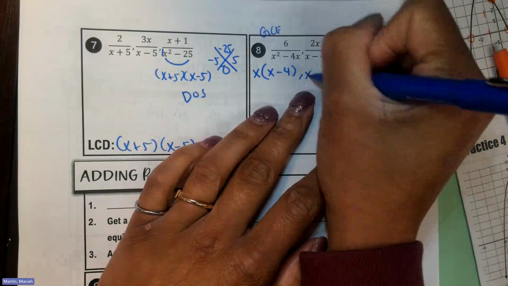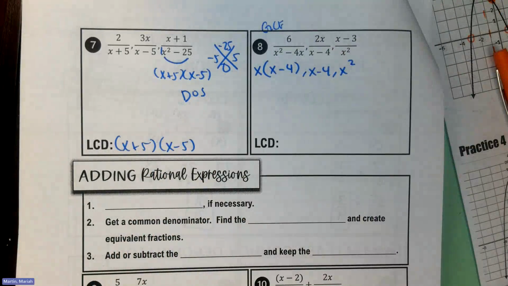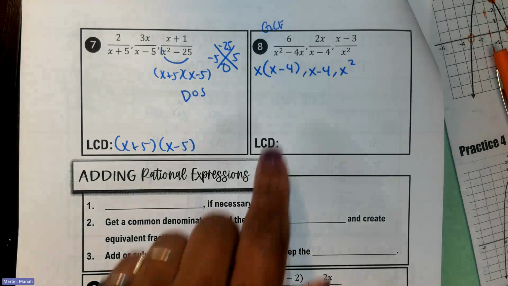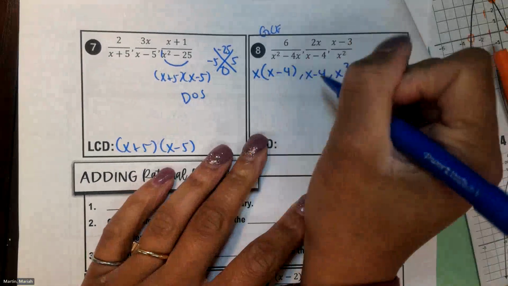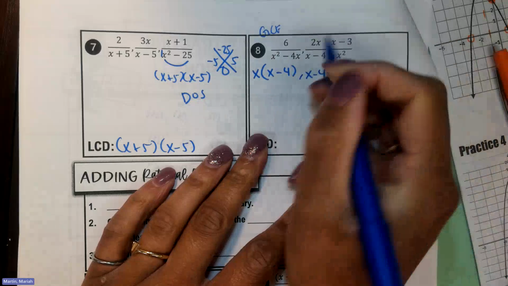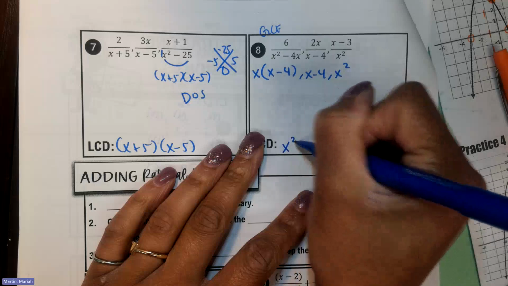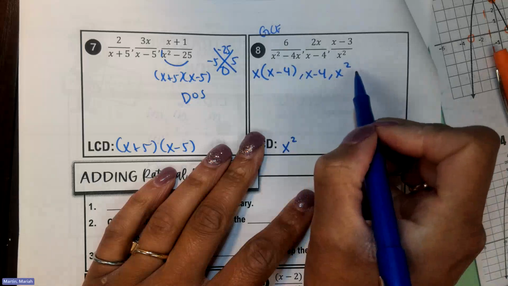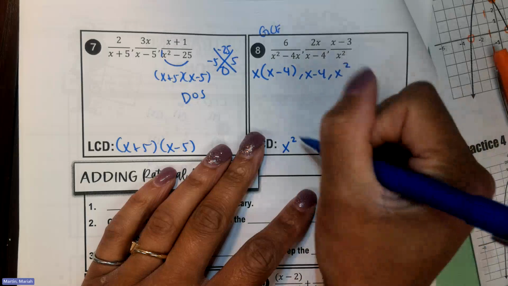Then I still have x minus 4 and x squared. Okay, now remember they all have to have the same thing. So even though this has an x and this is x squared, I need to make sure that all three of my answers have an x squared involved. So this one has to have an x squared. And then the only thing missing from this x squared is the x minus 4. It's already included here, but this one has to have an x minus 4.